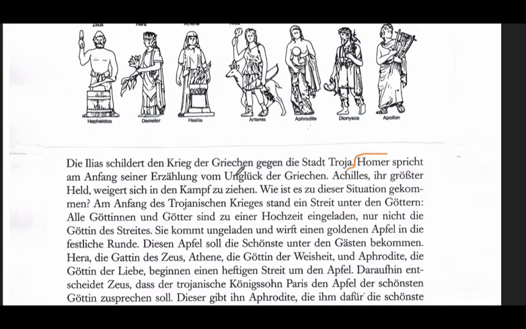Okay, and get this sharp A a little bit. Erzählung. Von seiner Erzählung vom Unglück.